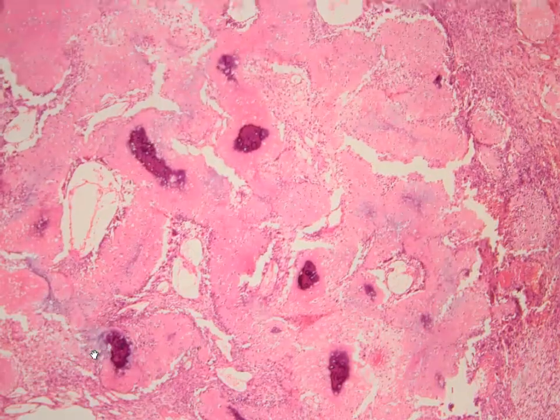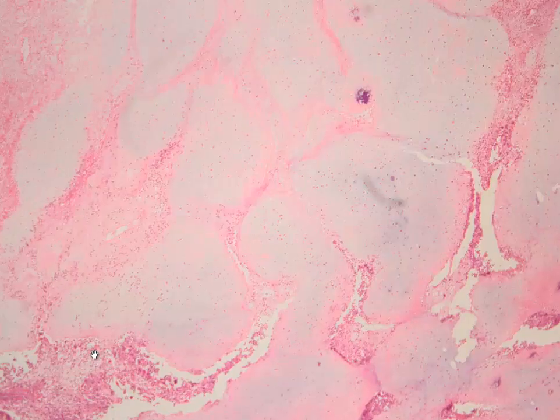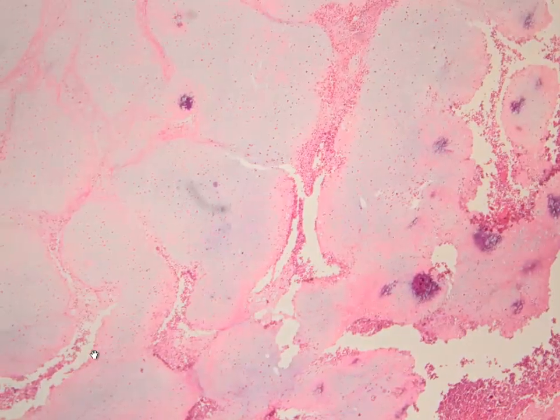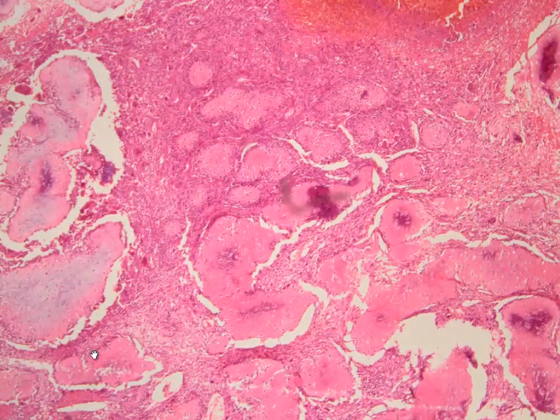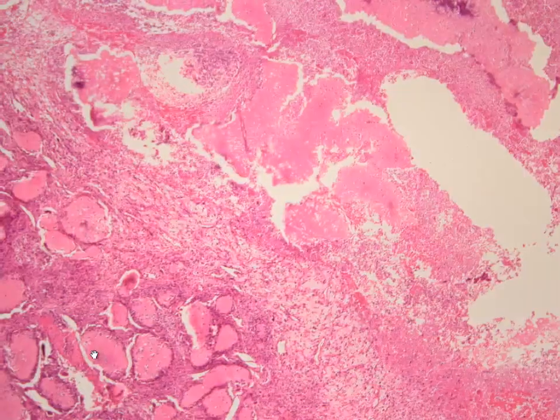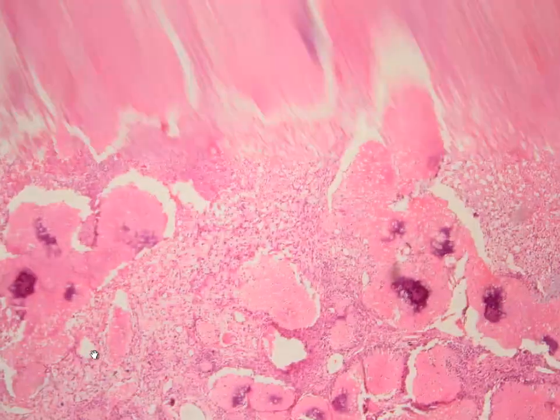Okay, let me show you another part of this tumor. Here, again, as I said, the vast majority of the tumor is composed of this cartilage and this osteoid-like material, with some hemorrhage areas and necrosis.